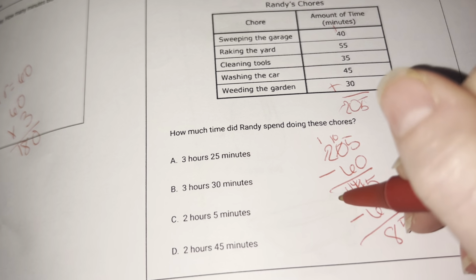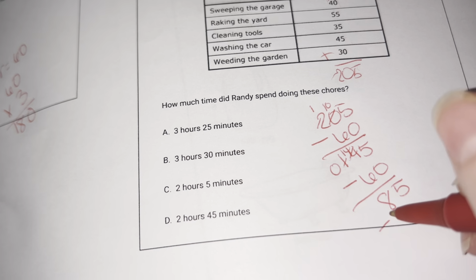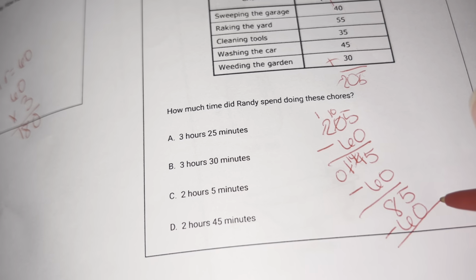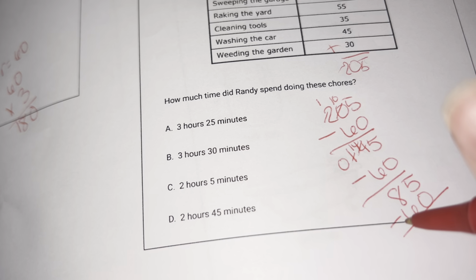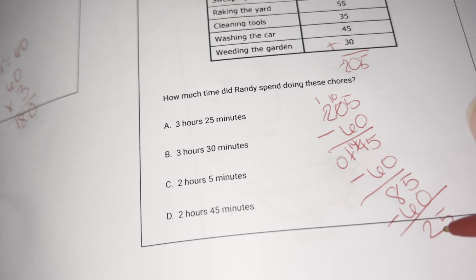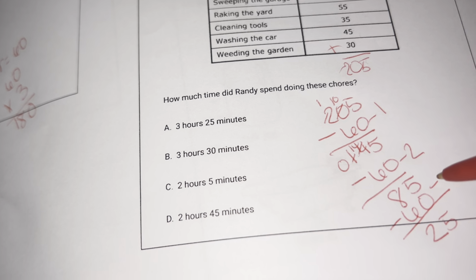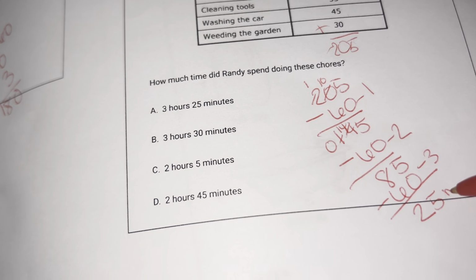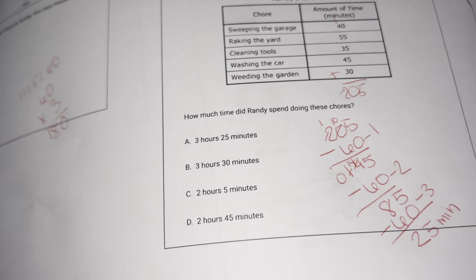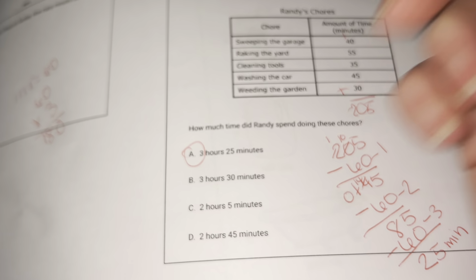Again, I'd have to borrow, and then I'm going to take out another hour, and then 8 minus 6 is 2, so I have 1 hour, 2 hours, 3 hours, and then 25 minutes. So my answer should be A.